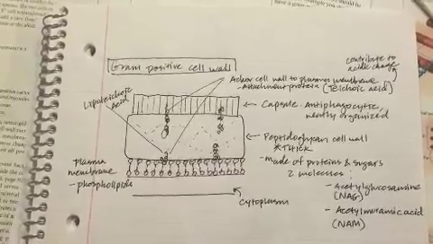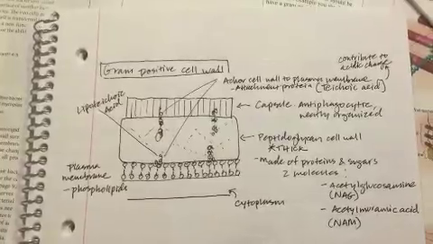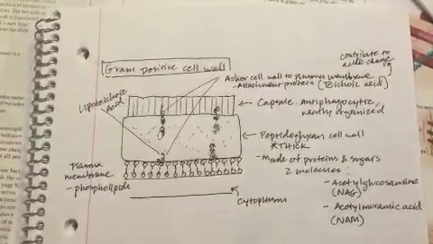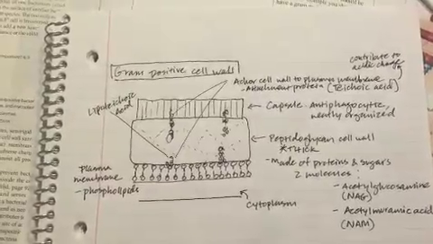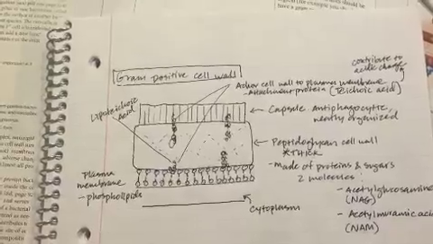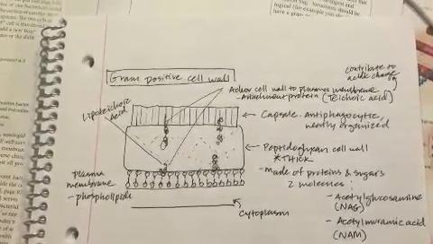So bacteria are most commonly either gram-positive or gram-negative. Gram-positive cells are going to be different from gram-negative cells. And it's the distinguishing characteristics in the cell wall of bacteria that's going to indicate whether the bacteria is gram-positive or gram-negative.